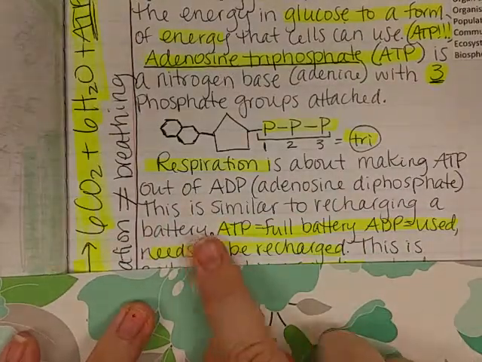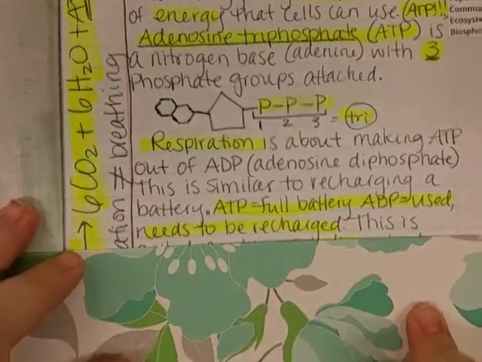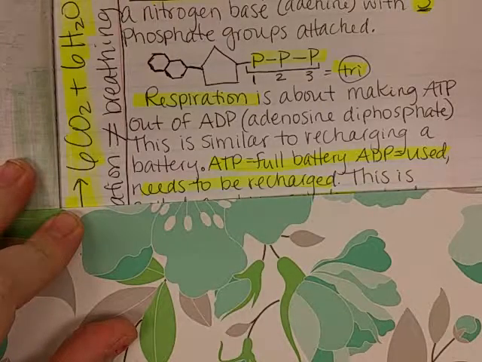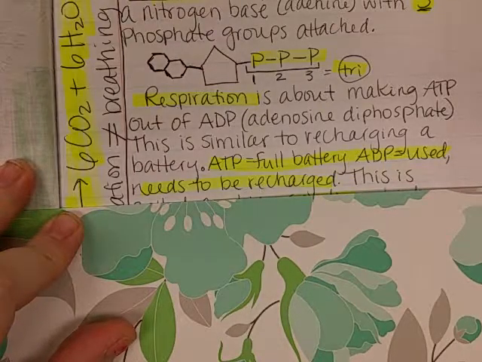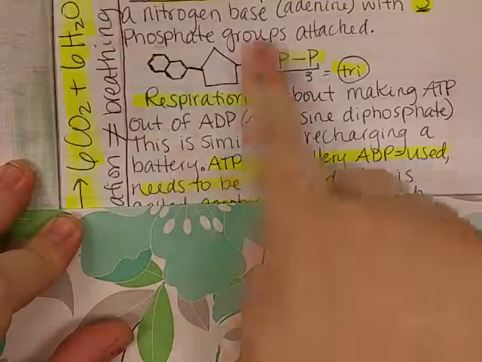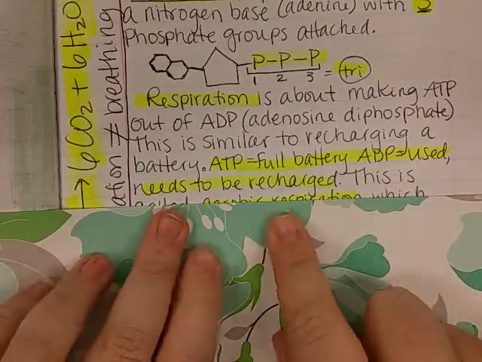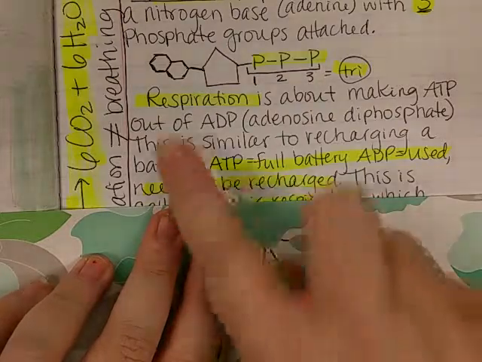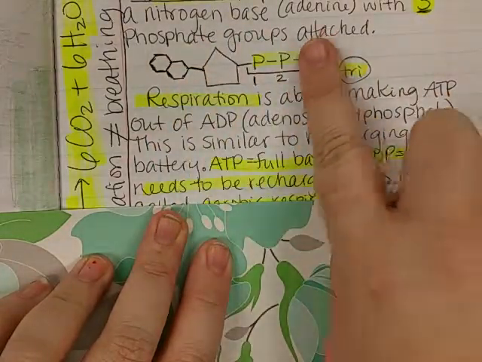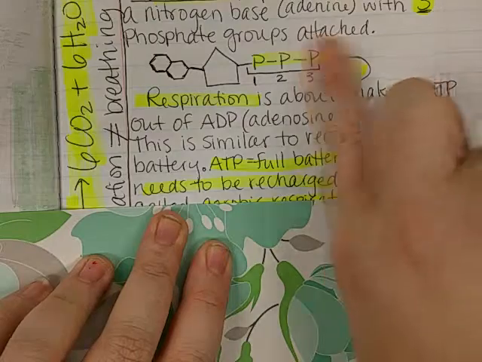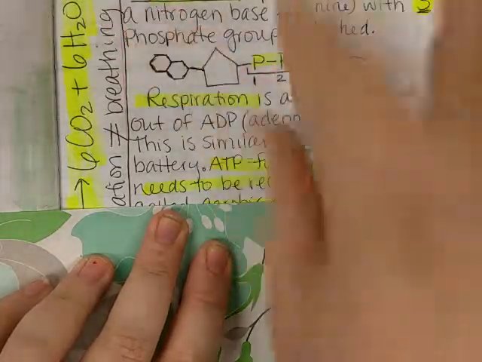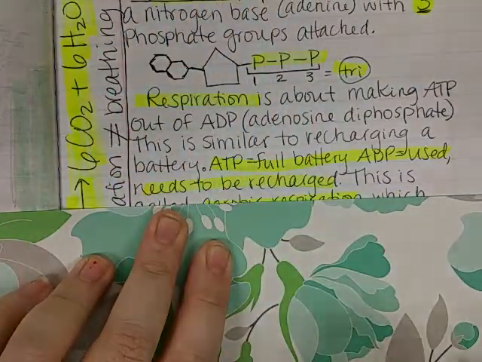This process is similar to if you had a rechargeable battery. Okay, ATP is like when you have a full battery. So this right here, that's a full battery. ADP is when that battery has been used up and it needs to recharge. So our cells, when they use this energy, they break this bond and these come apart and it releases all of the energy that was in that bond.